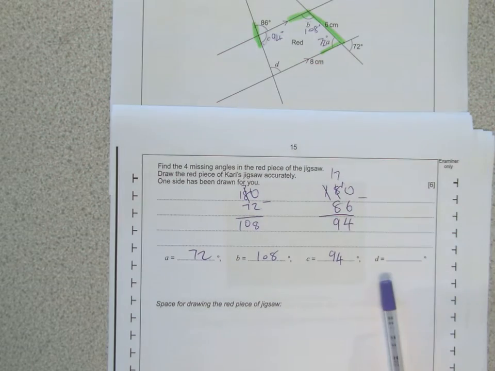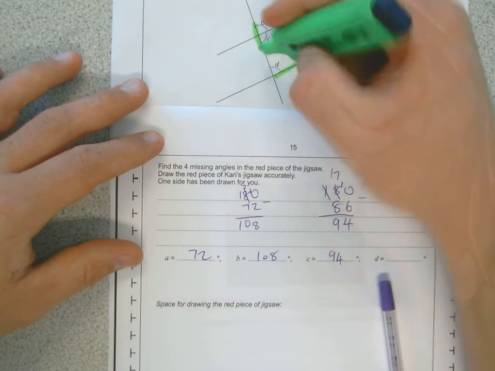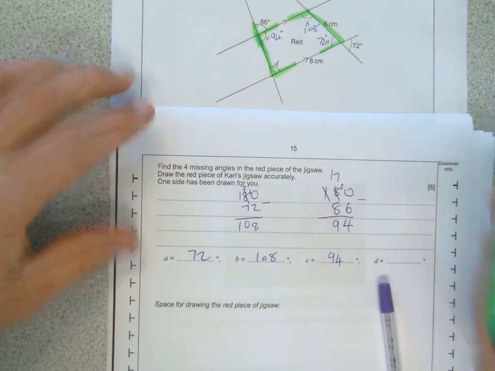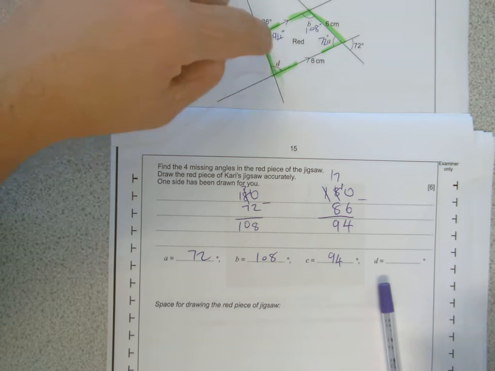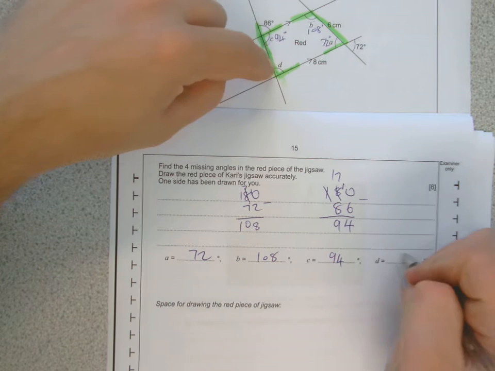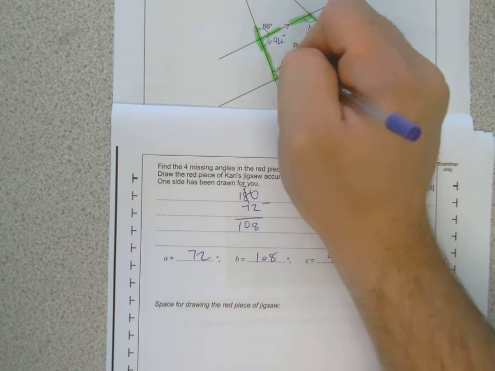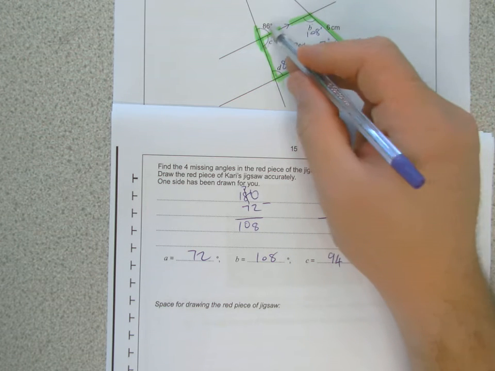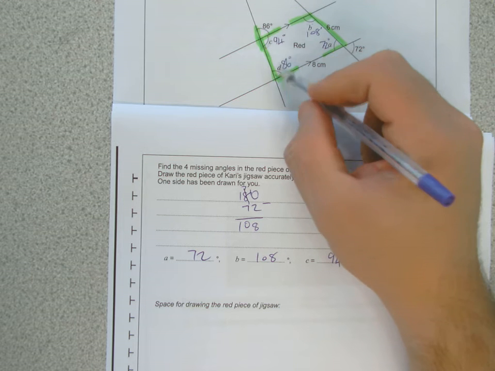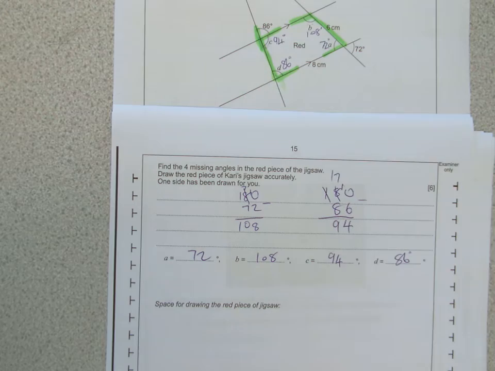And then to work out D, again, I hope you can see there's a C angle here, okay? So these two angles here must add up to 180. So that's 94, and D would need to be 86 for it to add up to 180. The other thing you might notice is that this angle is the same as this angle. And of course that would make sense, because we've got an F angle. Remember, you can see an F there. So corresponding angles are equal.